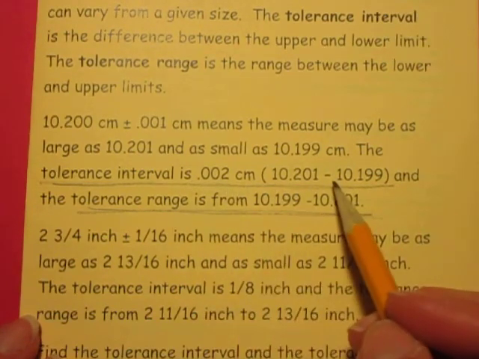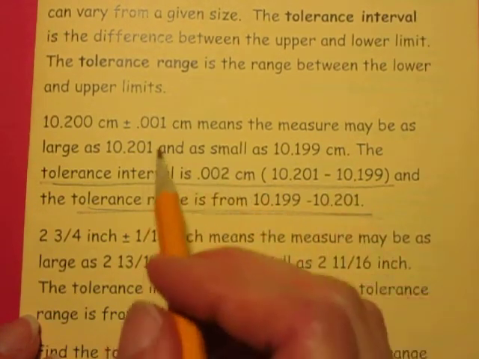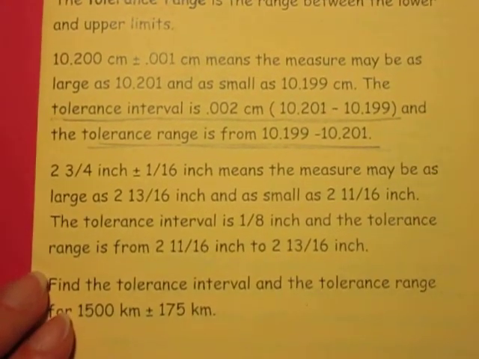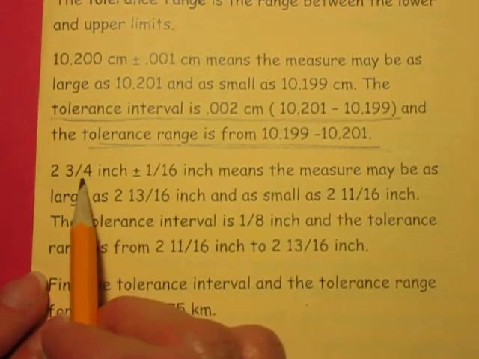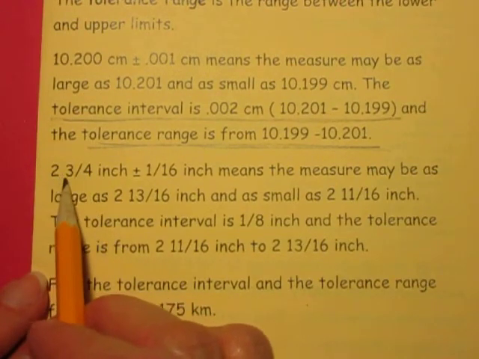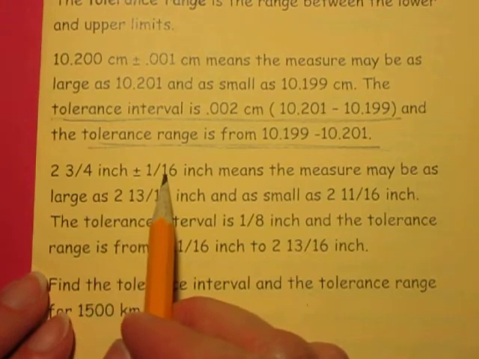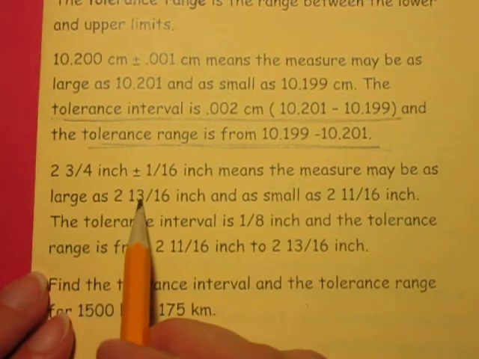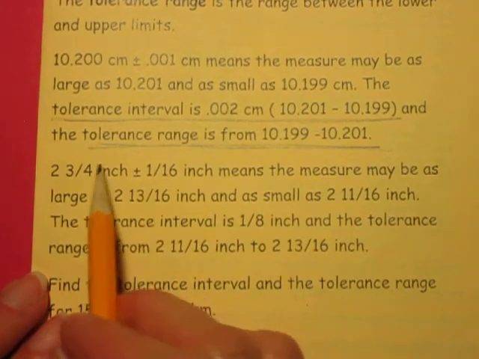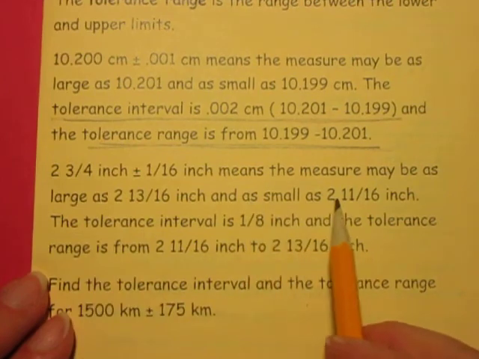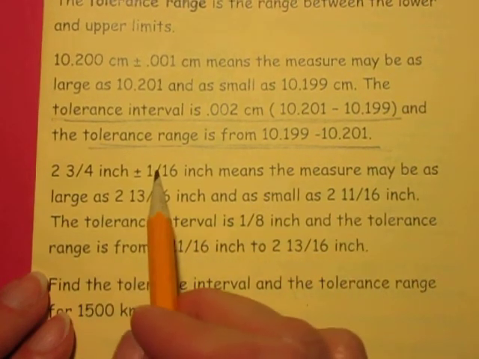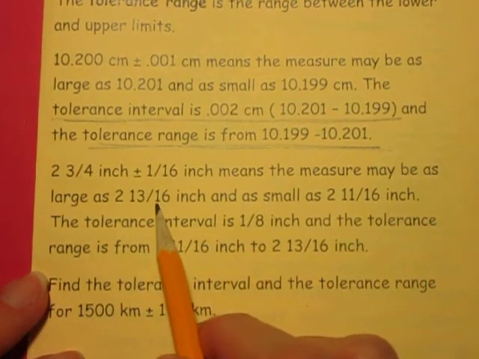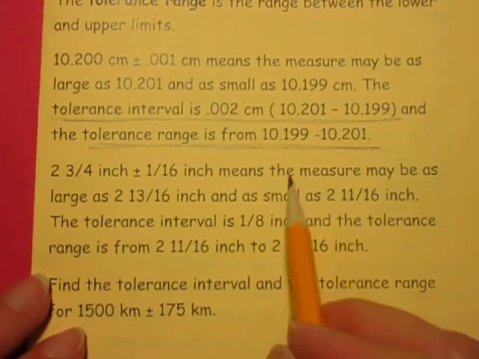I just really want you to recognize that you calculate by adding or subtracting whatever that tolerance is. Okay, here we have an example in inches, and this is in fraction calibration. 2 3/4 inch plus or minus 1/16 means that the measurement may be as large as 2 13/16, in other words, we added the 1/16 to 3/4, or as small as 2 11/16, where we took 1/16 away from 3/4, to find out our largest and our smallest measure that would meet that spec.